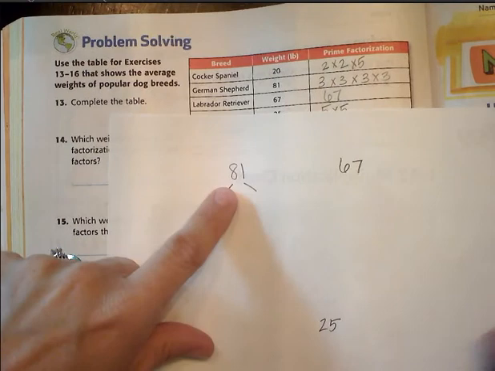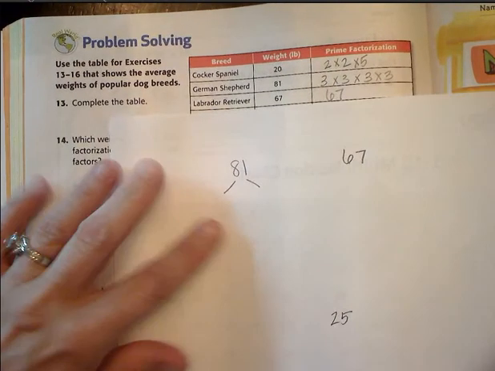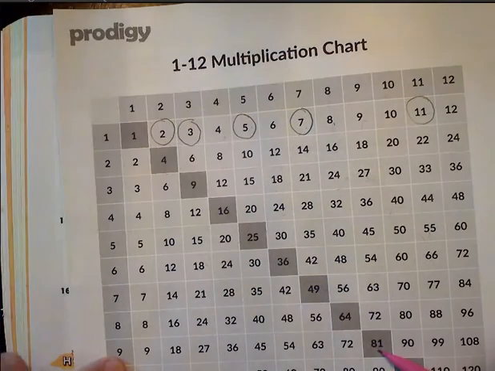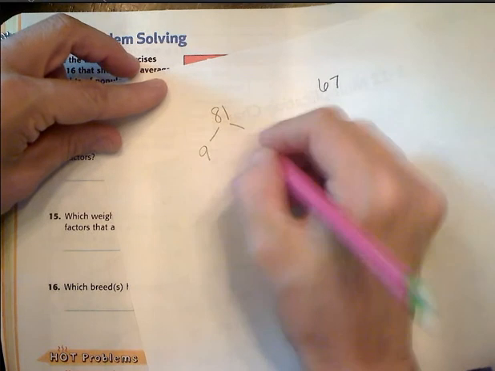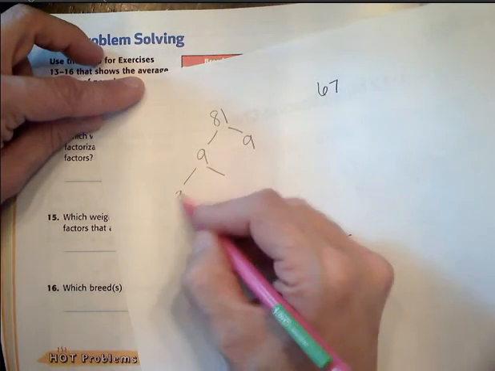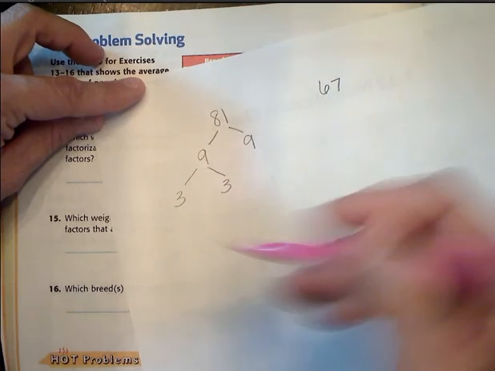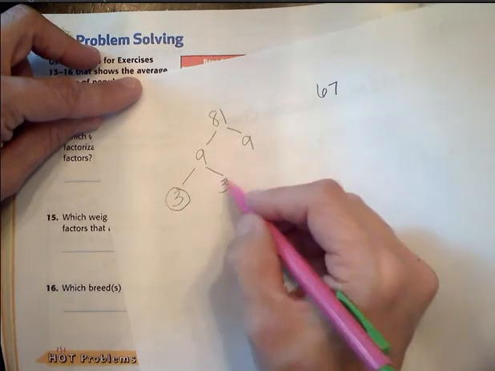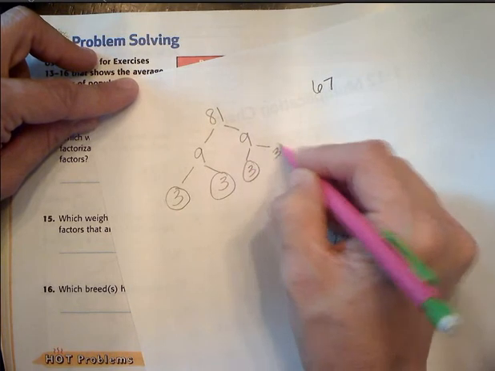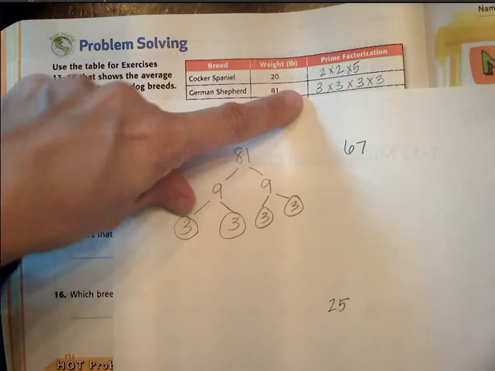Let's do the prime factorization of 81. Look at my multiplication chart. What times what is 81? Oh yeah, it's 9 times 9. That's my first branch on my factor tree. 9 is not a prime number, so it has more branches, and that's 3 times 3. Those are prime, so I can circle them. And this 9 is also going to break down to 3 times 3. So we got 3 times 3 times 3 times 3.